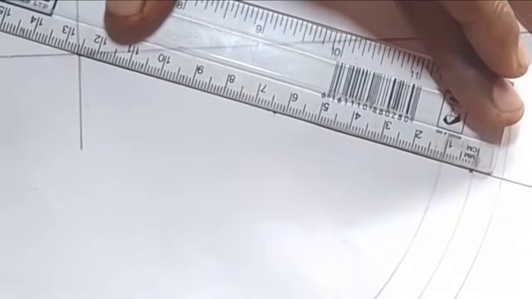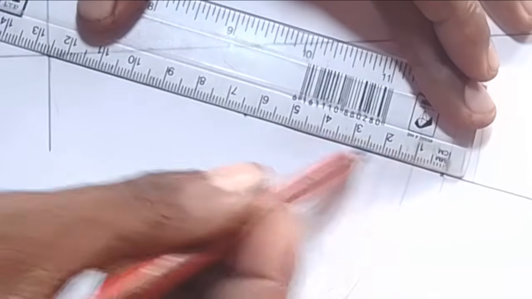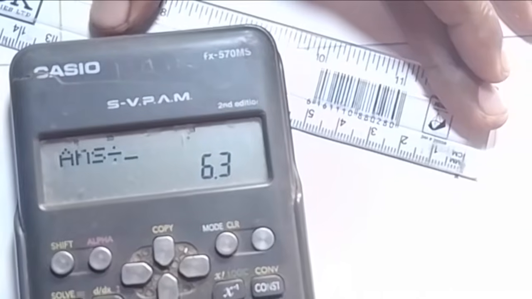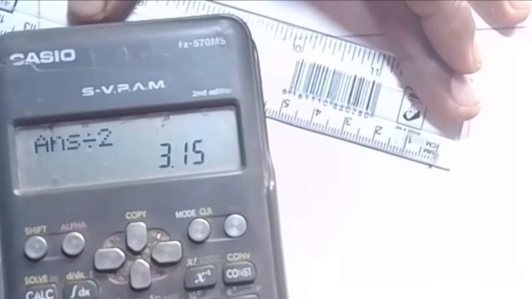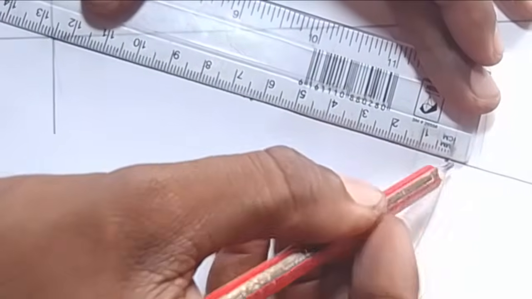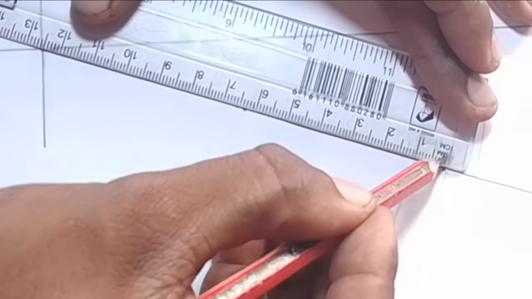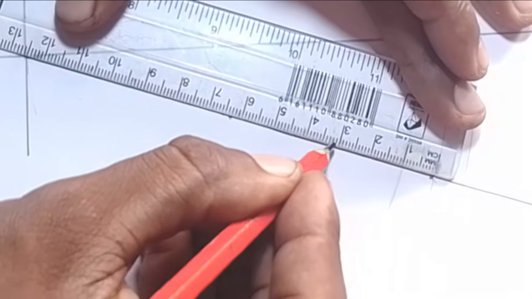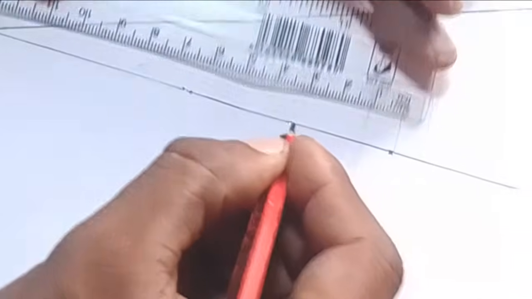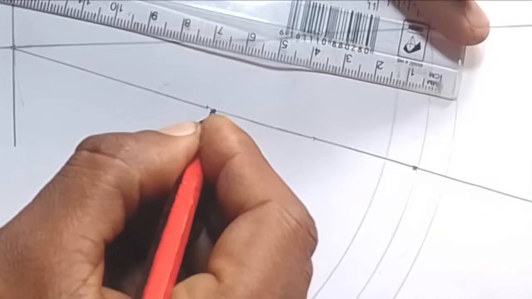I hope you have followed what I'm doing. Then this 6.3 again divided by 2. What do we get? After dividing by 2, we get 3.15, which is the same as 3.2. Then from this point, there will be 0, 1, 2, 3.2 at this particular point here. Make a mark like that. So we have been able to achieve this point and this point.